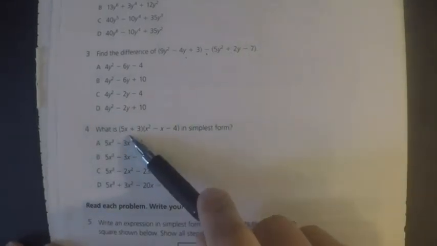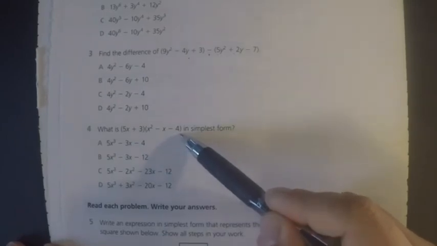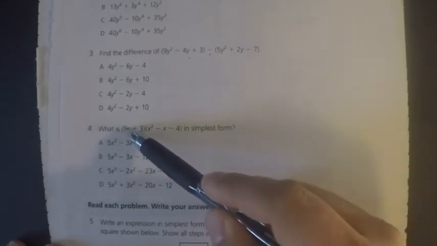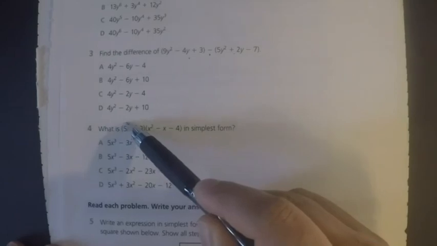We're looking at multiplication, but here we have 3 terms in our second polynomial. All that means is we do one more multiplication. So you'll have 5x times x squared, 5x times negative x, and then 5x times negative 4. So you just have one extra multiplication problem.